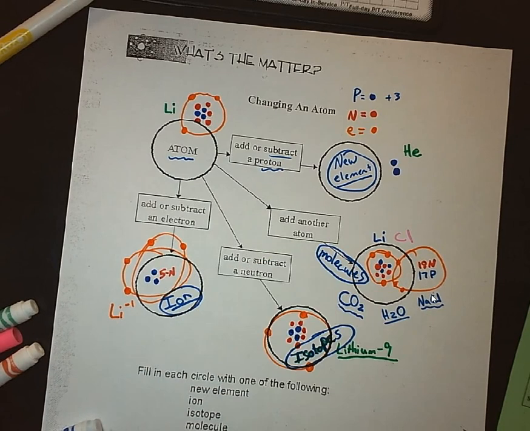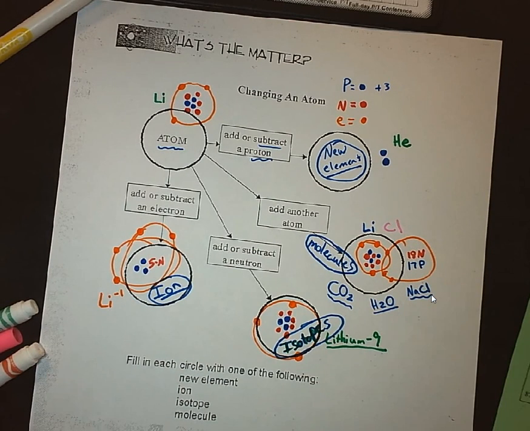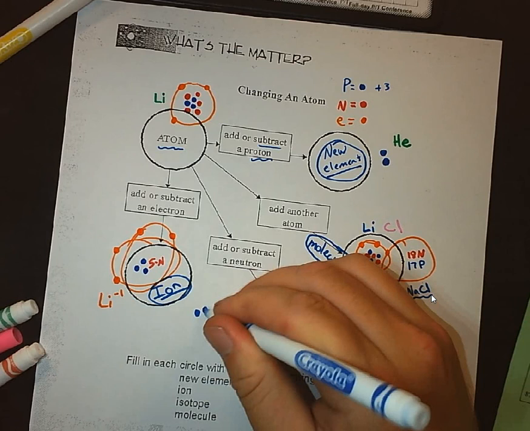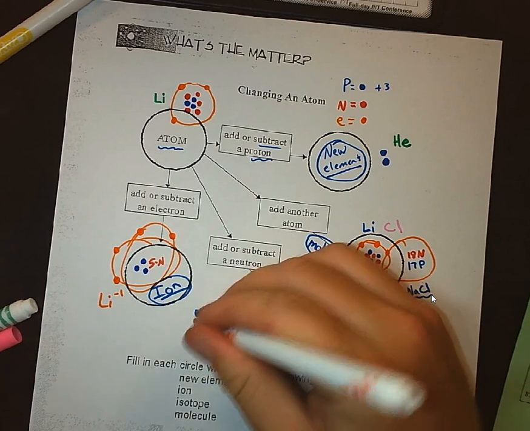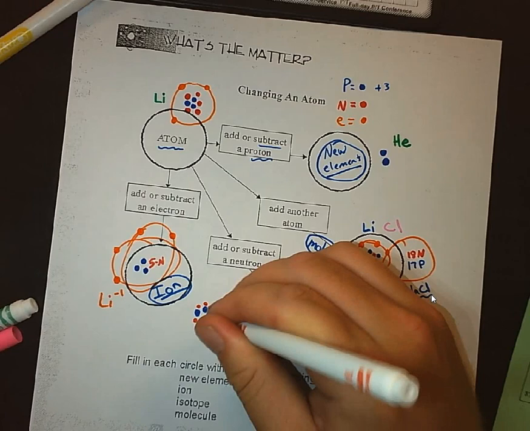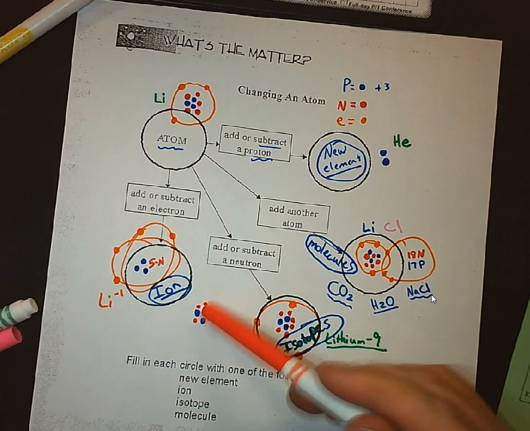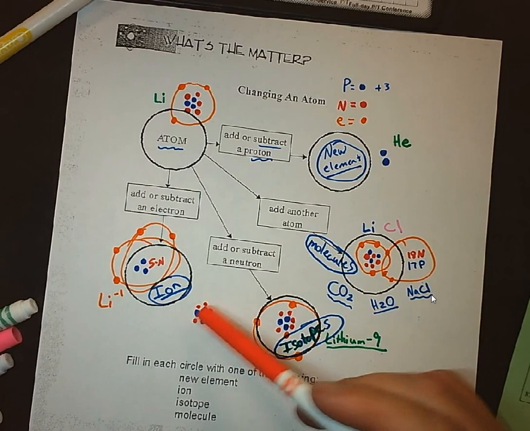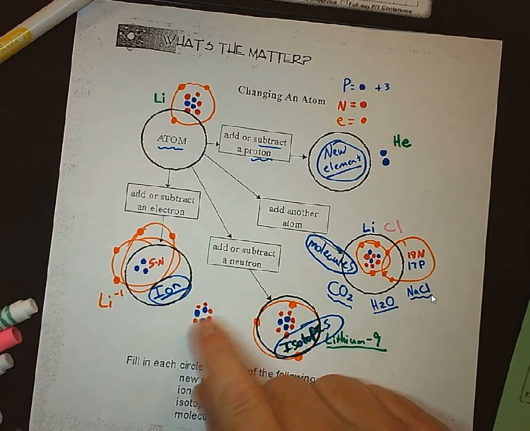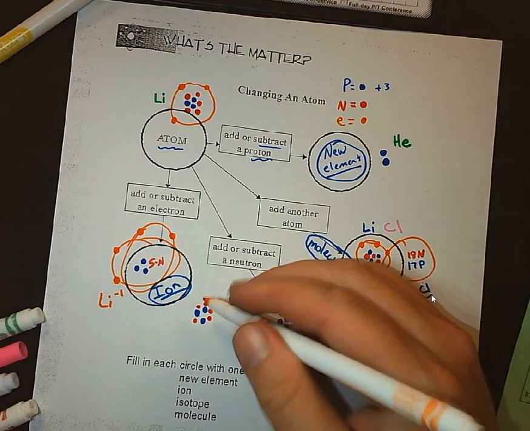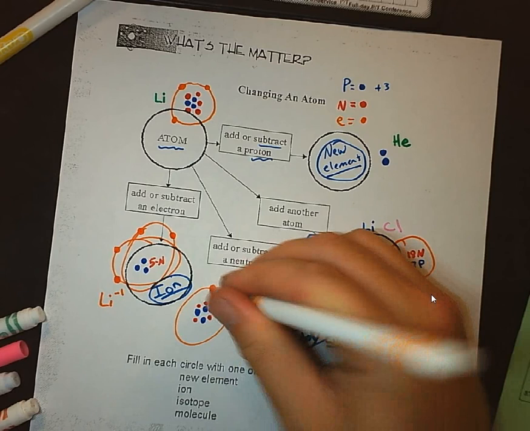All right, let's do another one. 1, 2, 3 positives. We got our 1, 2, 3, 4, 5 neutrons, which have no charge, so they make no difference as far as our positive or negative charge. 3 positives, 5 neutrons, and now let's just say we only have 1, 2.